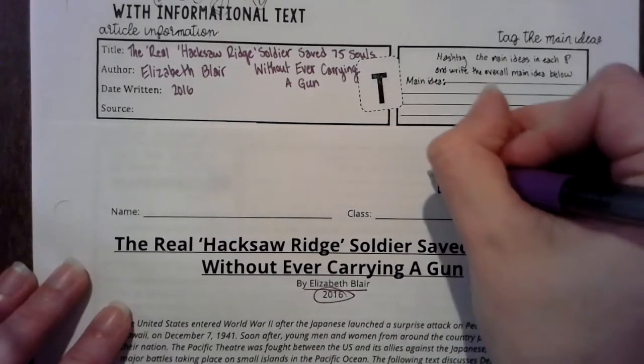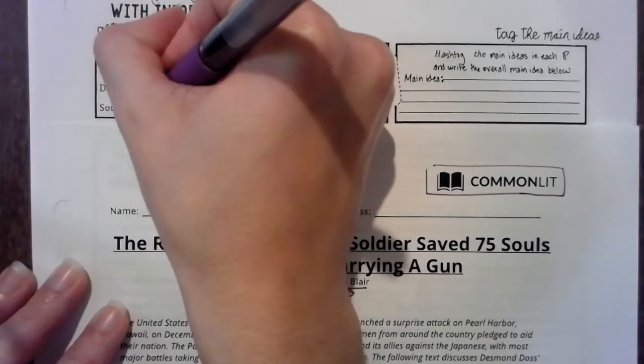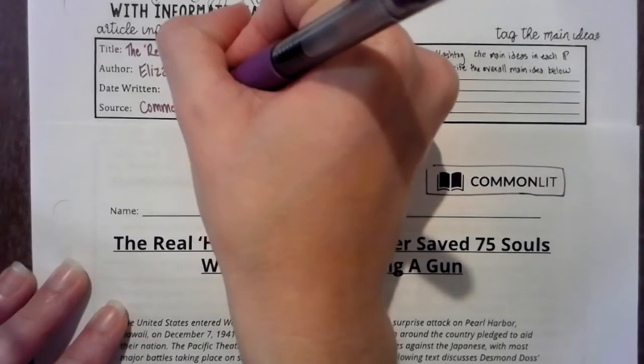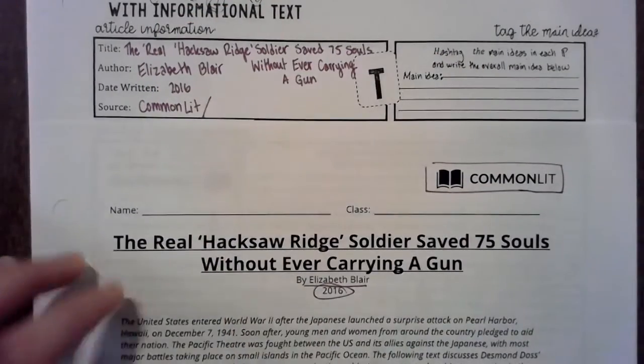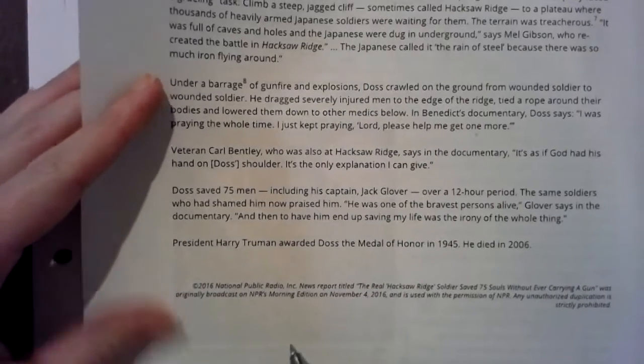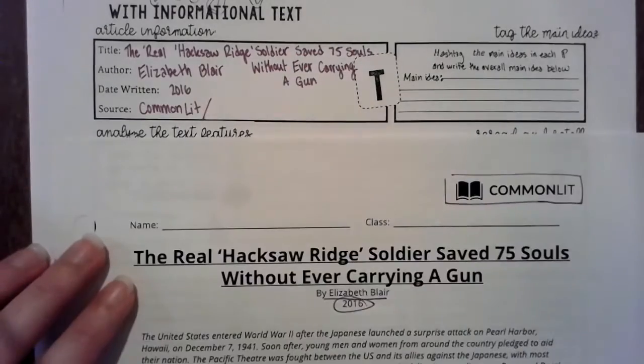And of course, our source we know is going to be Common Lit. So we write Common Lit here. But we have to remember Common Lit is an aggregate source, meaning that it takes its information from other places. So we're going to check at the back where it has the copyright to see what our other source is. And here it says National Public Radio. So we're going to go ahead and write that there.